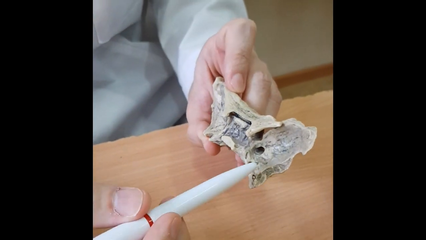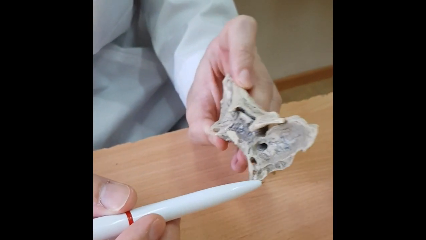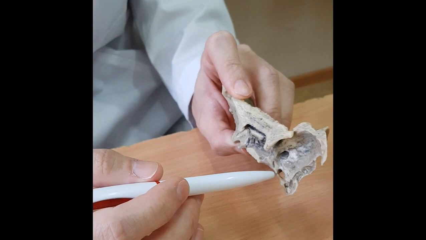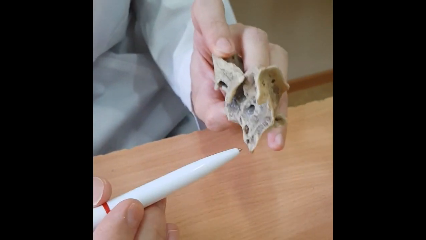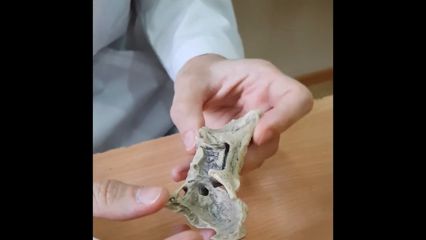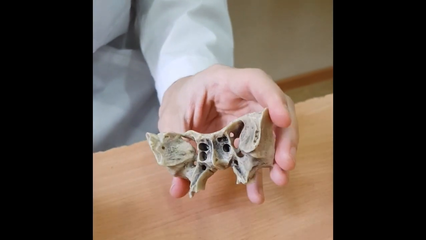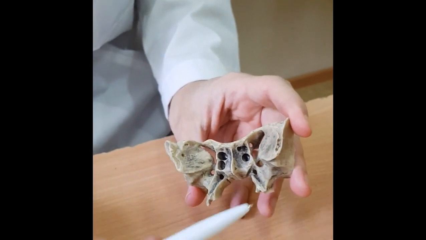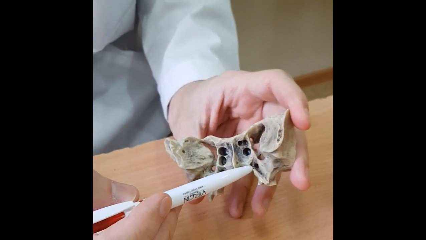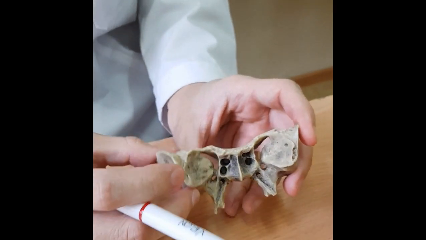In the greater wing, 3 foramens: foramen rotundum, ovale, and spinosum. And at the base of the pterygoid process, the pterygoid canal. So that was the sphenoid bone.